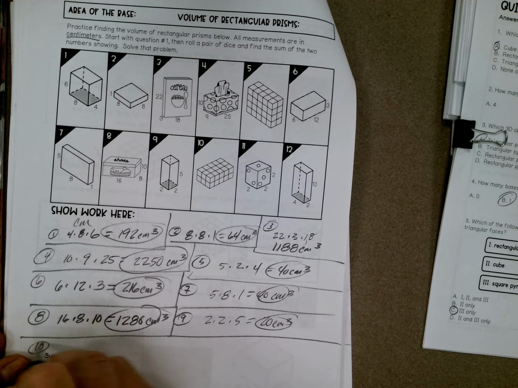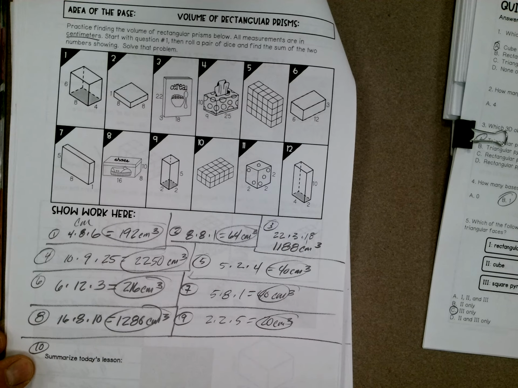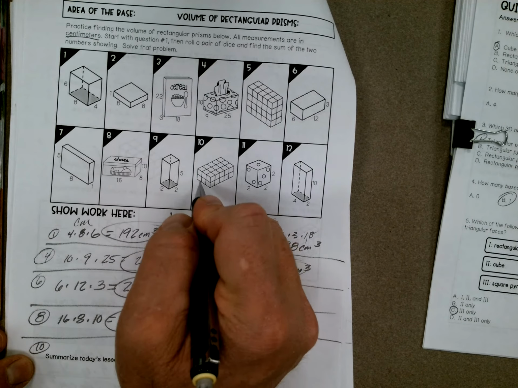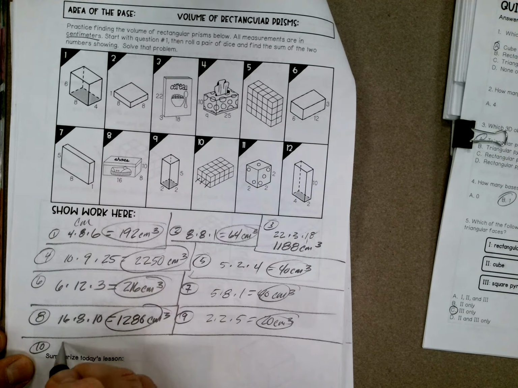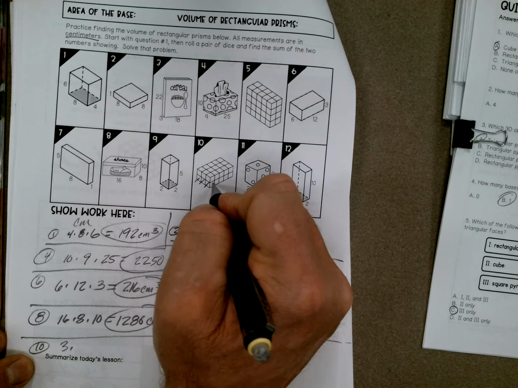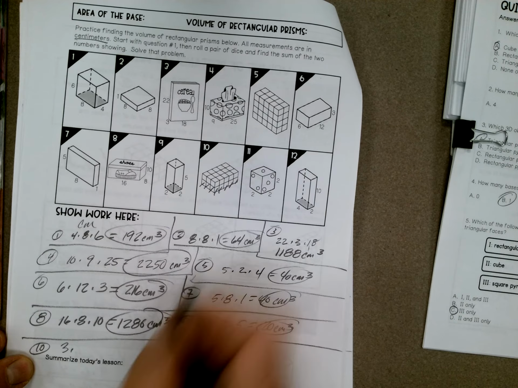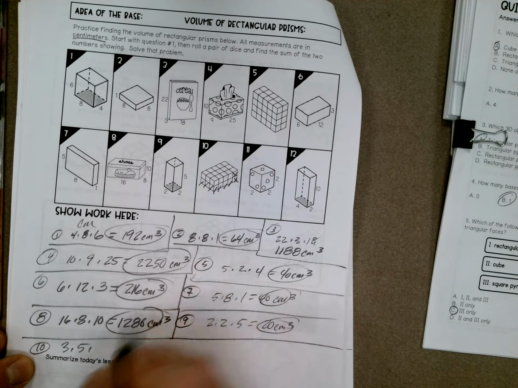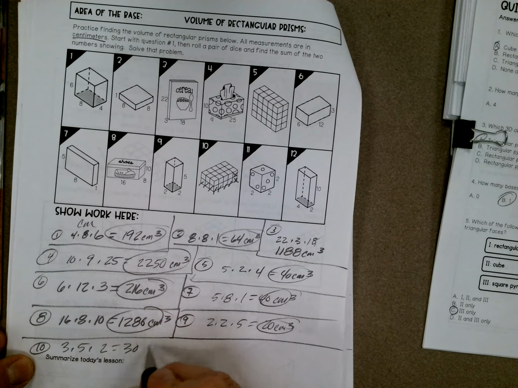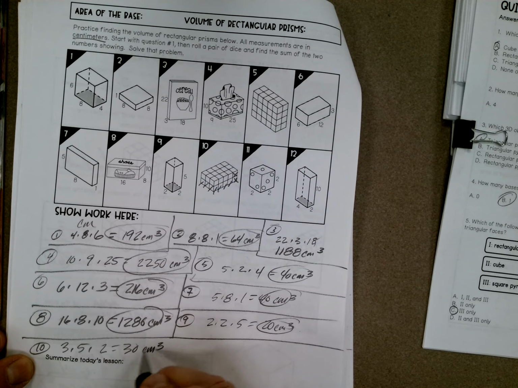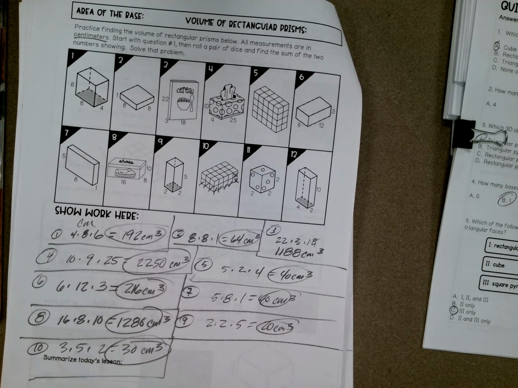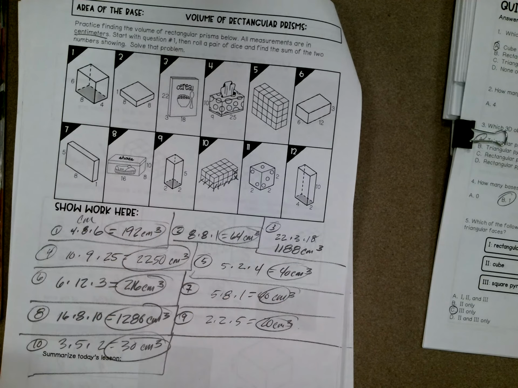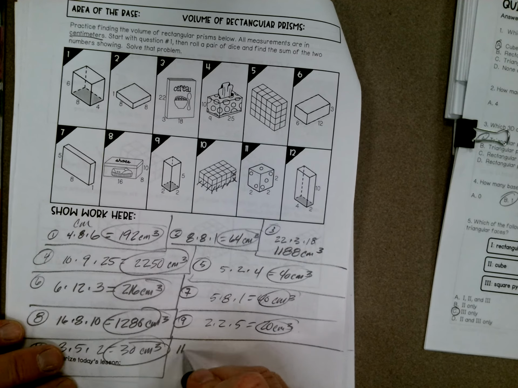Number 10. Got to count them here. Here we go. We have 1, 2, 3, 1, 2, 3, 4, 5. 15 times 2 is 30 centimeters cubed. Okay. And by the way, I'm going to look to see that this is done for your homework, so make sure you're doing that.